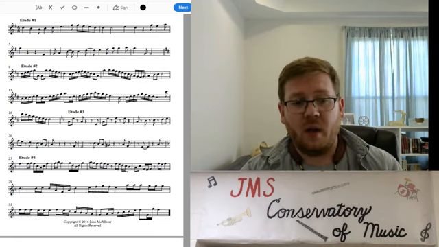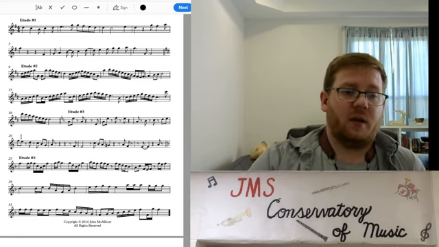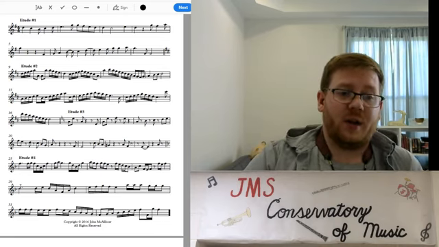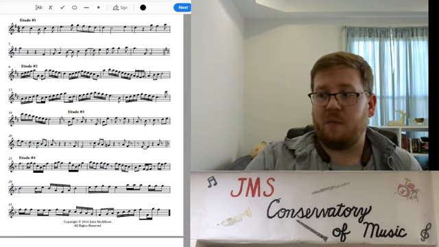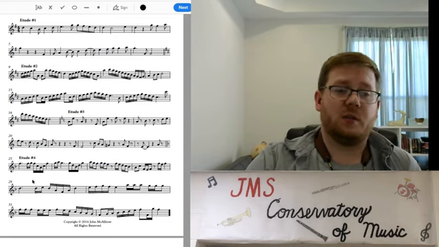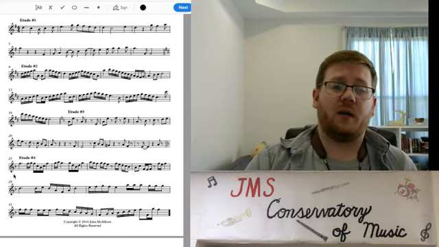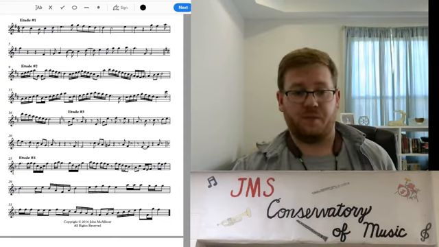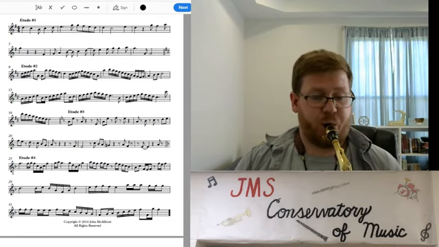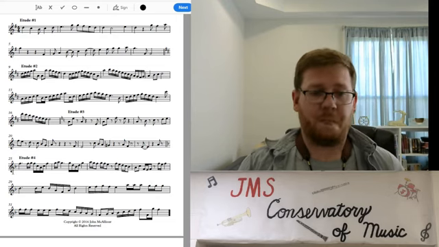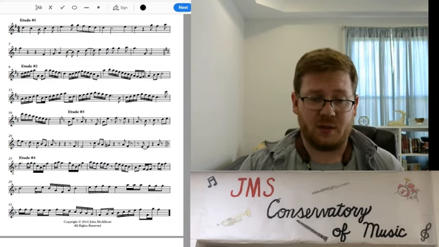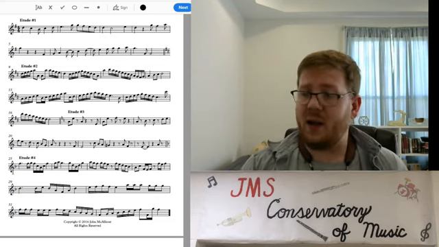Okay, now back on the second line here, you see that we do have another dotted quarter 2 16ths. We've had that before. It's basically the same rhythm as the first measure, just a little bit different notes. 1 and a 3 and a 4, just with different notes. Okay, and then the second measure of this line, very easy. 1 E and a 2.